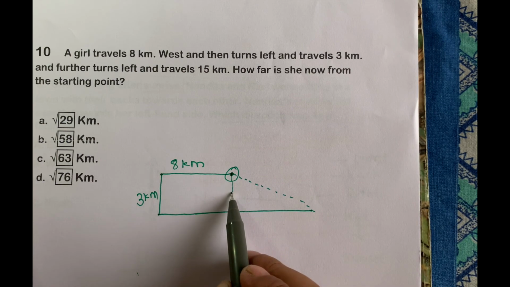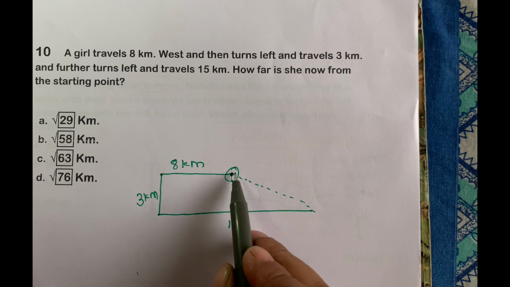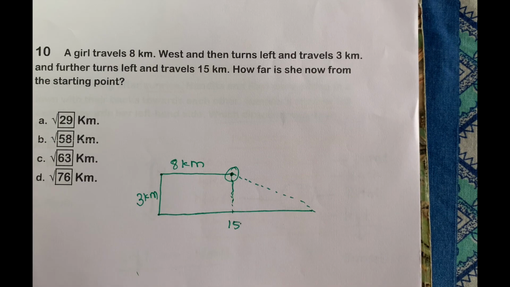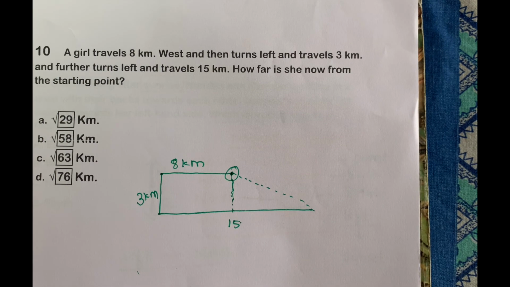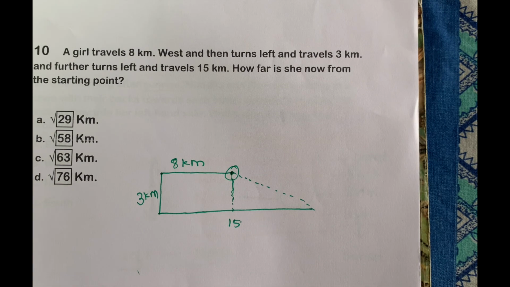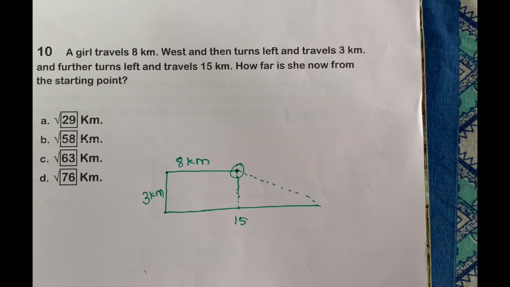So now we can find this distance by using the Pythagorean theorem, which we have already studied in the first video. If you have not watched the concepts of the first video, please go back to my first video of the directions chapter and watch it, and then come back and solve the question, so that it is very, very easy. The link of the first video is given below in the description box.